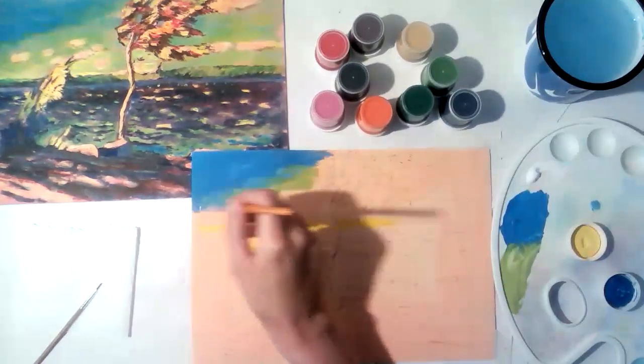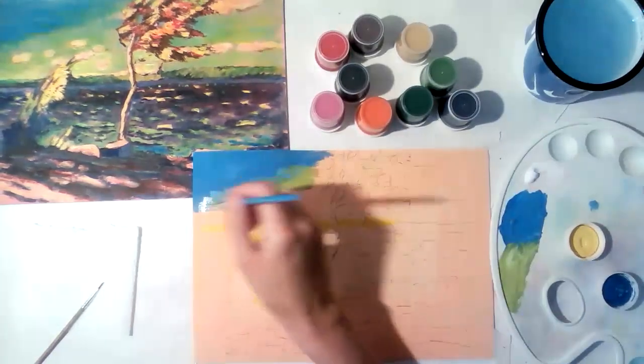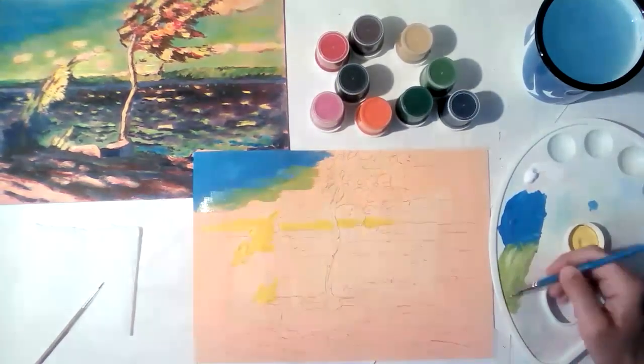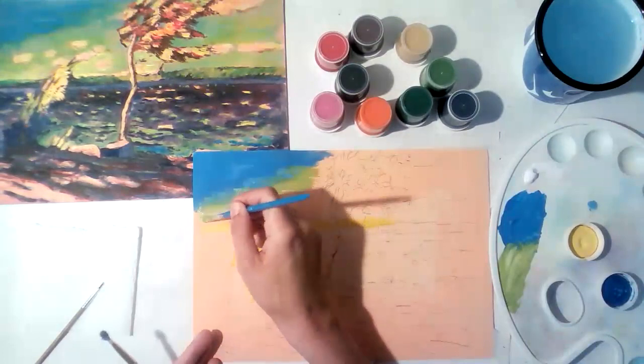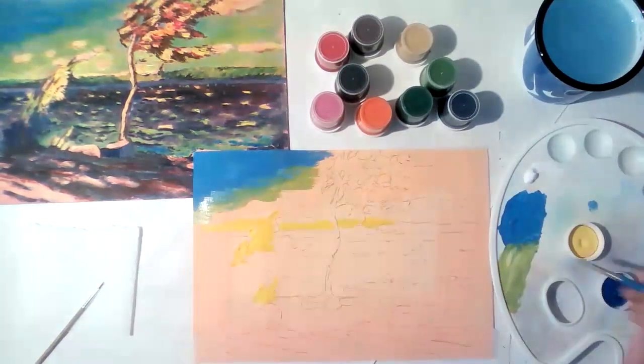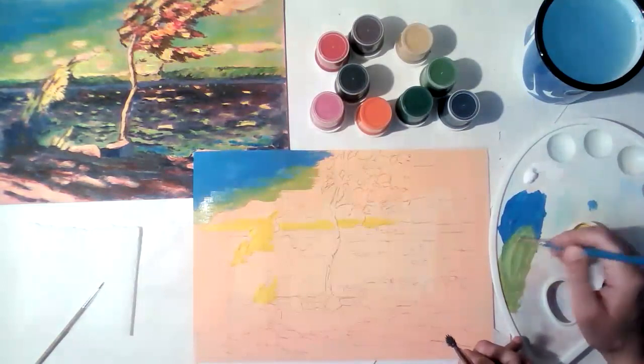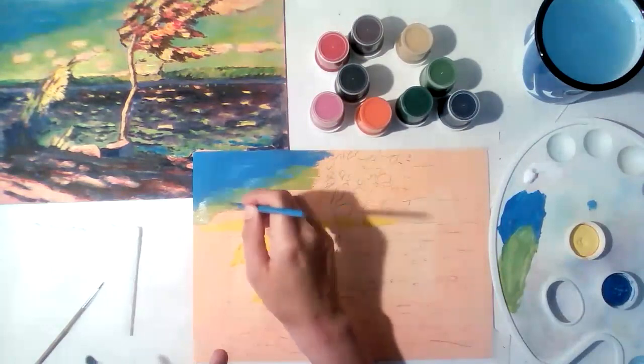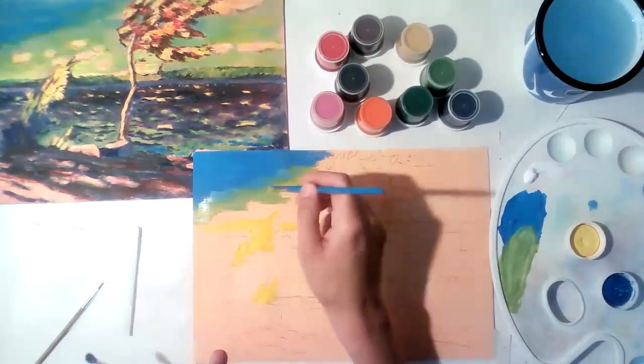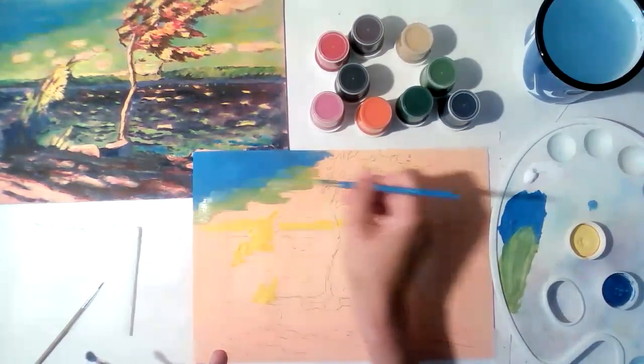What are the nice, let's say, blending techniques? Like to blend nicely, first of course, it works when you have more amount of paint. Yes, when your layer is very thin, then it works not so good.